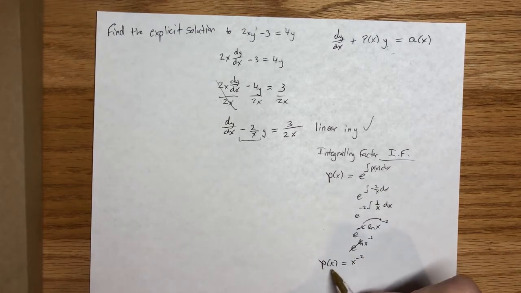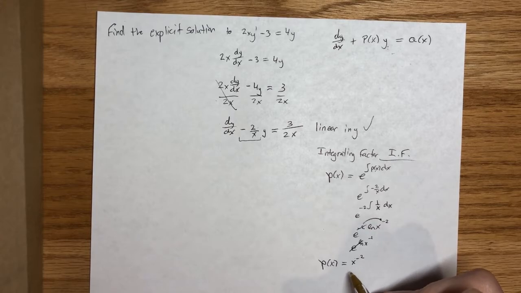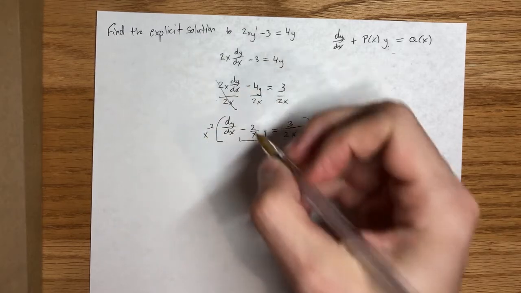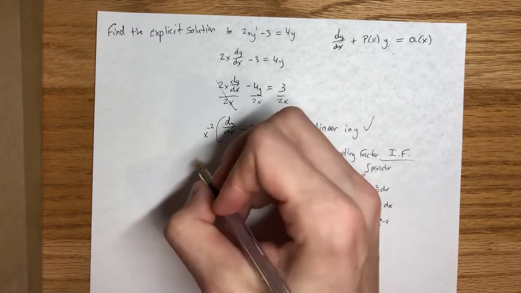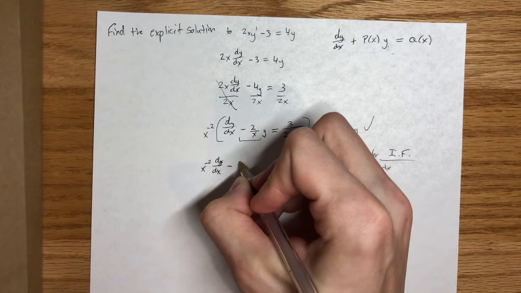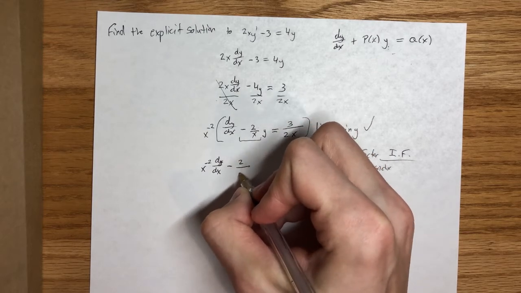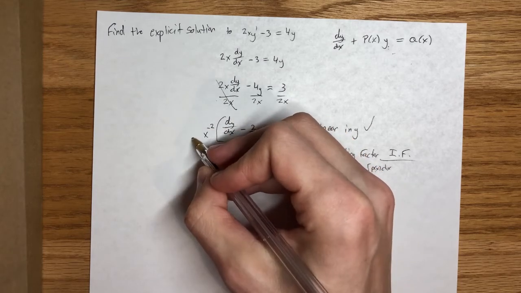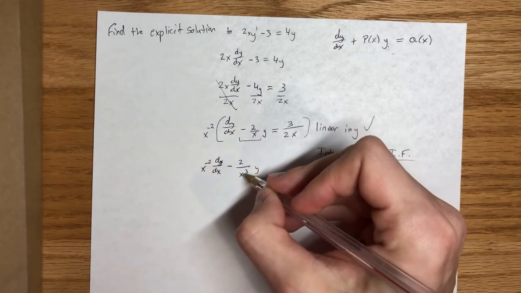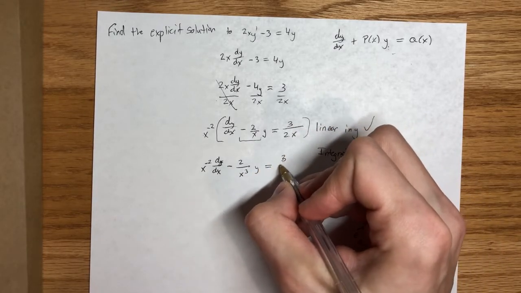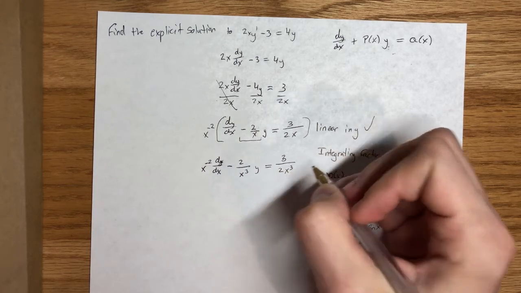This is our integrating factor, remember. We want to take this and multiply our entire equation by it. In doing so, once we distribute everything, we'll have x to the negative 2 dy over dx. Then we'll have minus 2 over x cubed, because remember, this is essentially 1 over x squared, so by multiplying that through, I can just make it x cubed. And this will also be equal to 3 over 2x cubed.